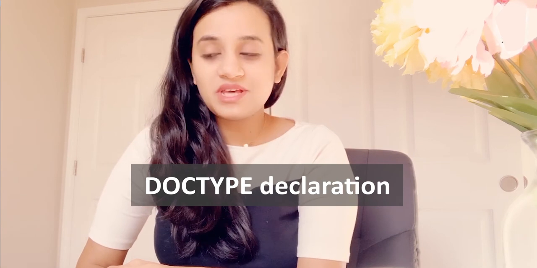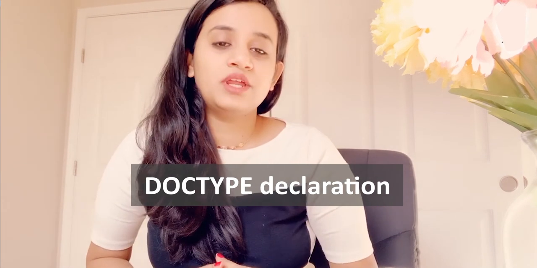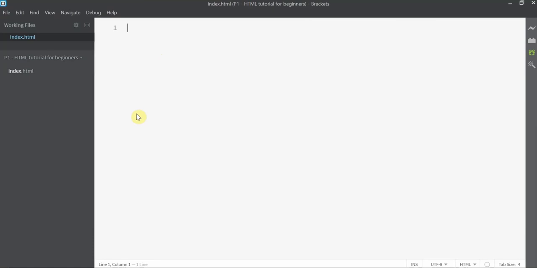So when you are starting, you will start with the doctype declaration. So basically, anything in HTML involves tags. Tags involve an opening angular bracket and a closing angular bracket. Inside you will tell the tag name. So first I will start with the doctype.